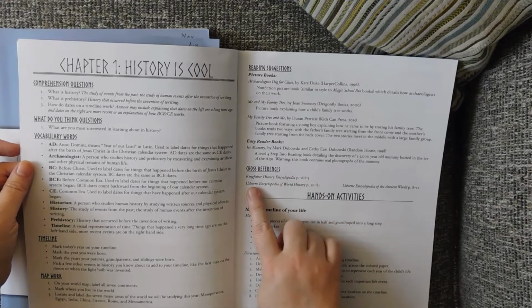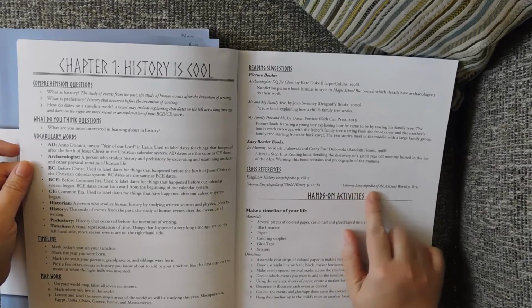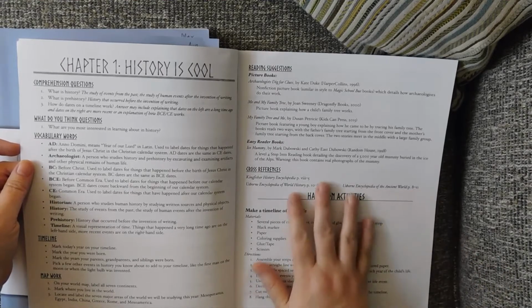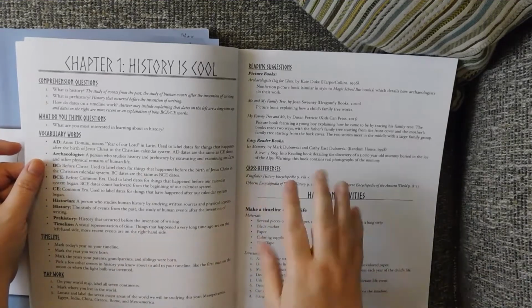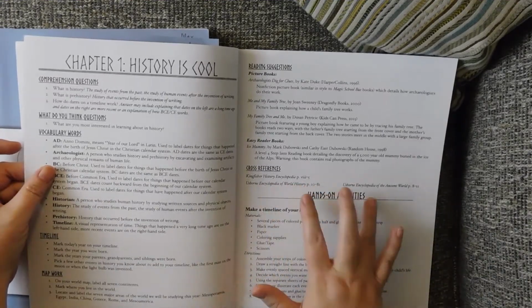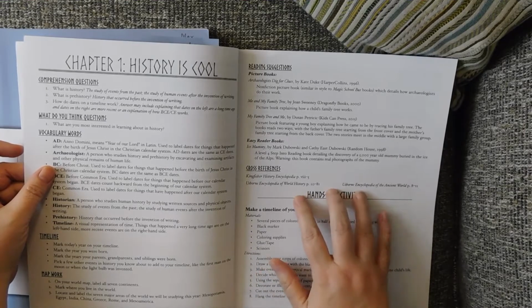It tells you pages in that. The Usborne Encyclopedia of World History gives you some pages, and Usborne Encyclopedia of the Ancient World some pages. You can choose. Some people don't read any additional outside of the book. Some people will pick one. I'm picking a couple, and that might change throughout. Depending on what the chapter is, I might do more than that.